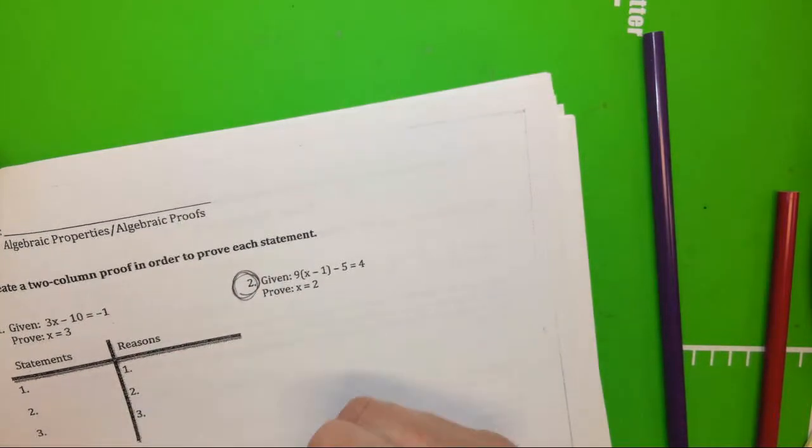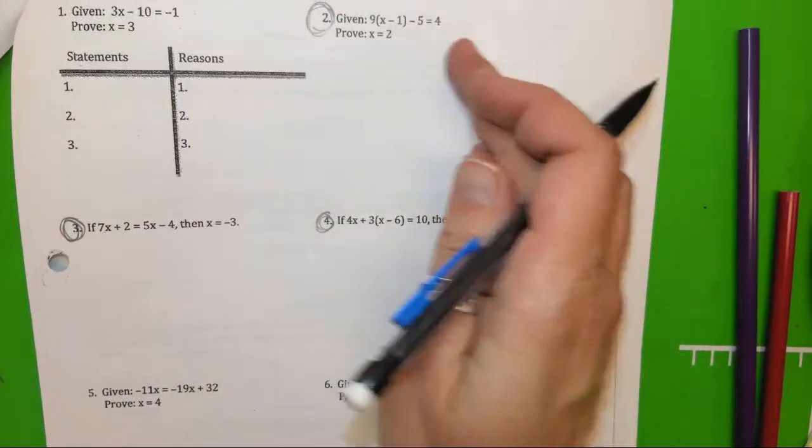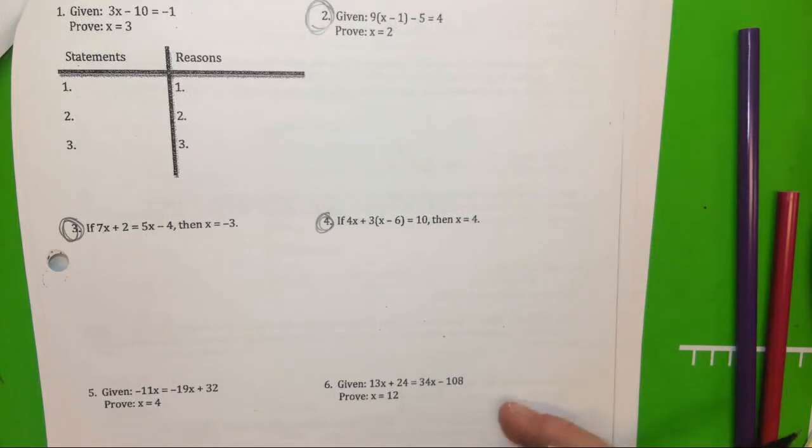I want you to write out on page 28, number 2, number 3, and number 4. I want you to give me detailed steps on how you would solve that. Give me every detail, because we're going to tell what properties we would assign to each of those steps. You need to make sure that you do that.